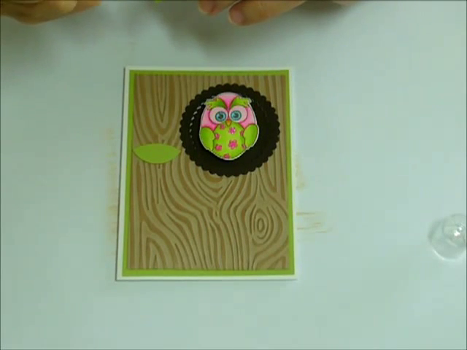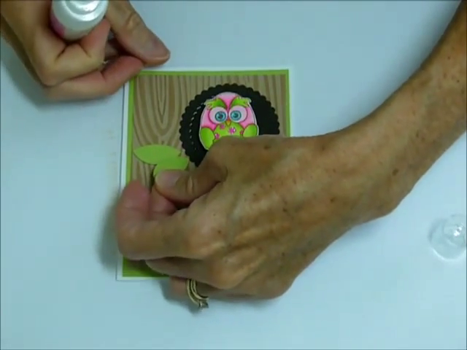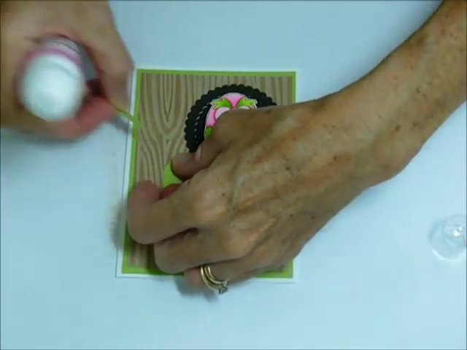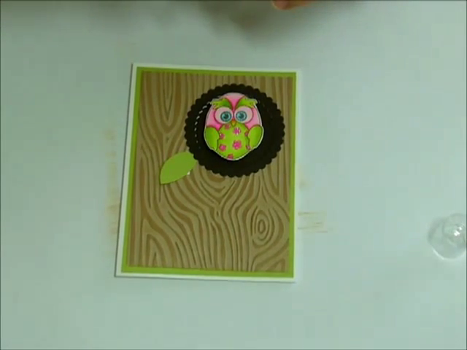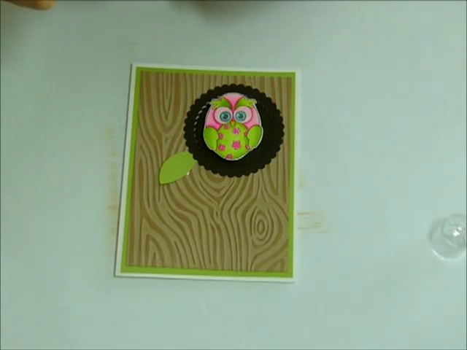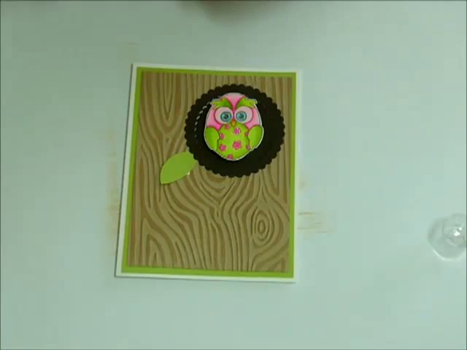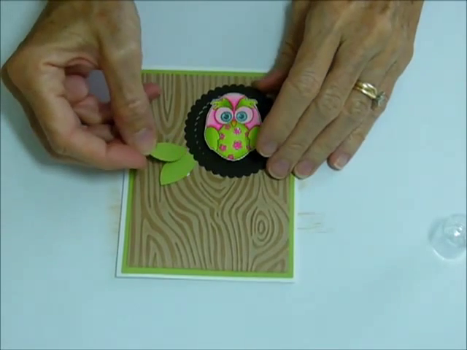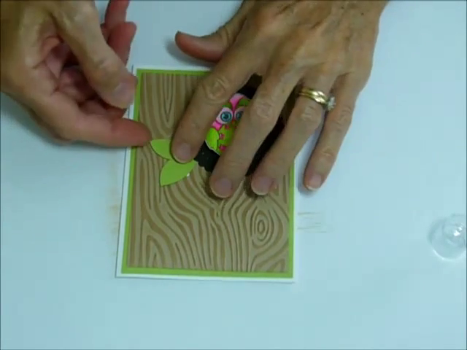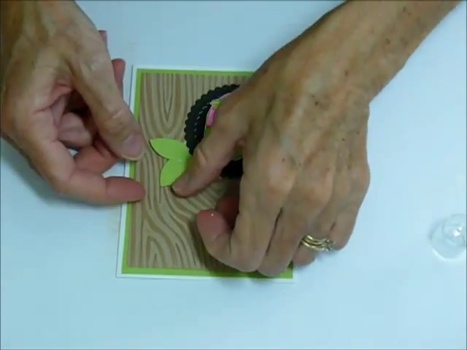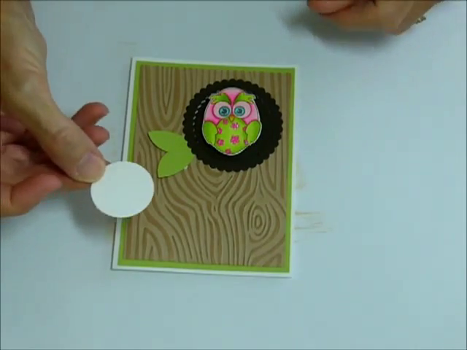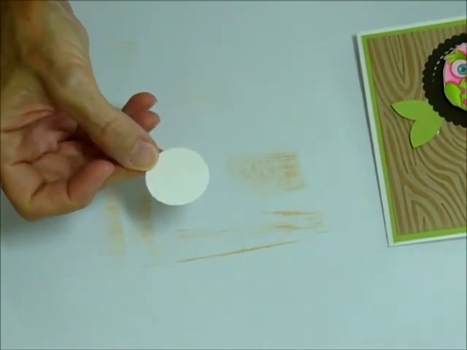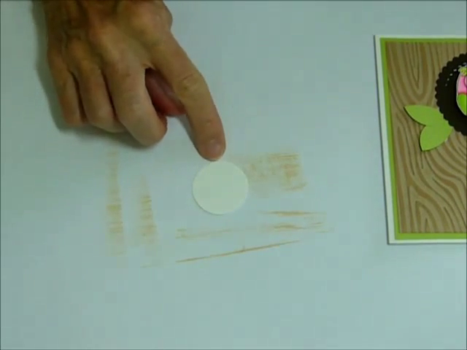So I'm going to put these down with our dimensional glue again, and I'm going to just stick them up underneath the oval, the scalloped oval, and I'm going to overlap them a little bit, and I'm only putting glue on the end because I want the leaves to be able to pop up some, so that it gives it a little bit more dimension. And then you'll also have the plain white circle in your kit, and that's for our sentiment.